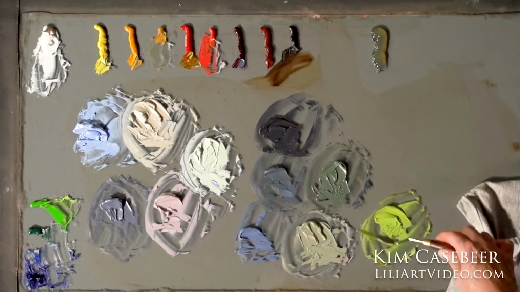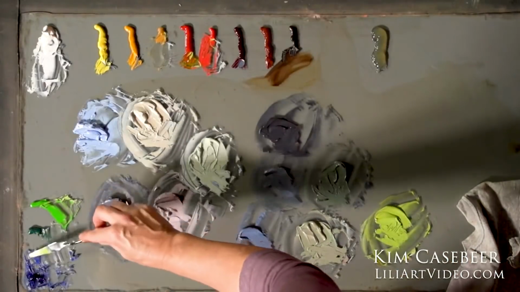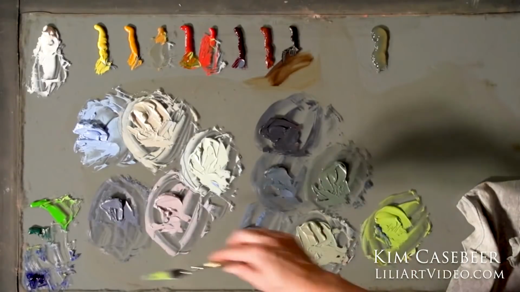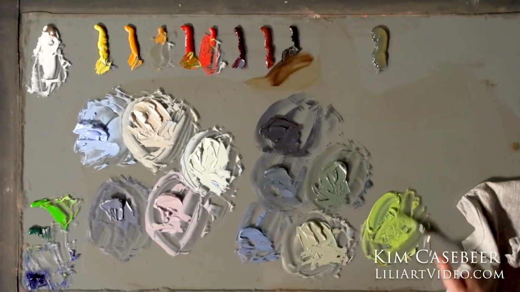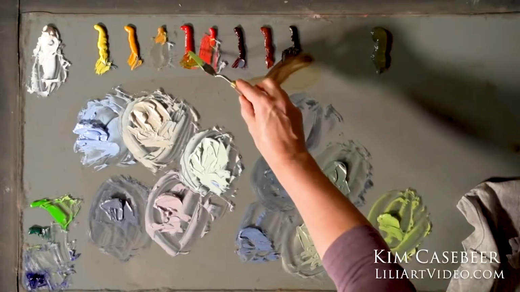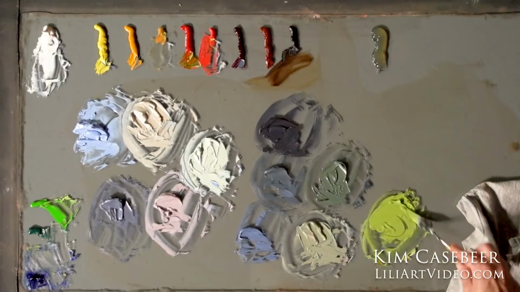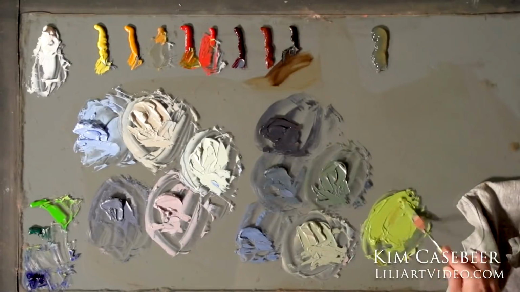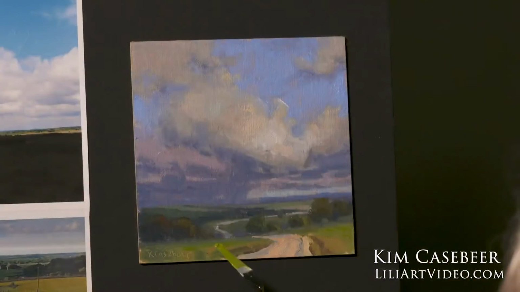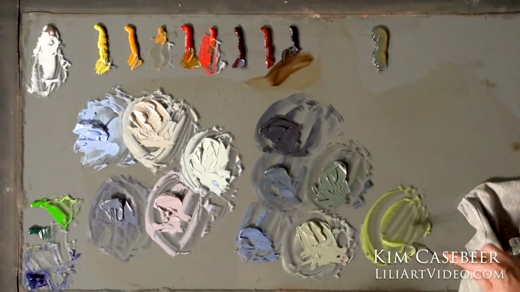Now, I don't think I have enough paint mixed. I think I'm going to need to add to this. That's a pretty bright green. It's maybe a little bit too light. Put a little cobalt in there. And then go back to the transparent orange to warm up that color. So the cobalt is in there to darken the value, and the transparent orange is in there to warm it up. That is pretty close. I will use that as the green in the foreground.